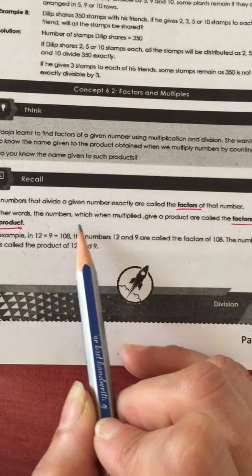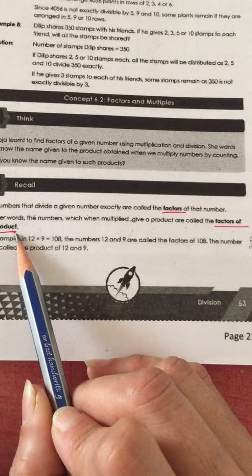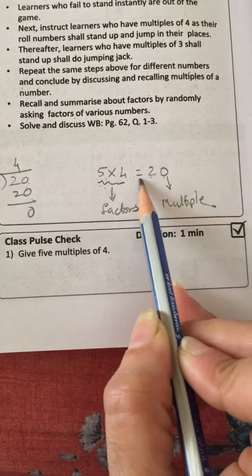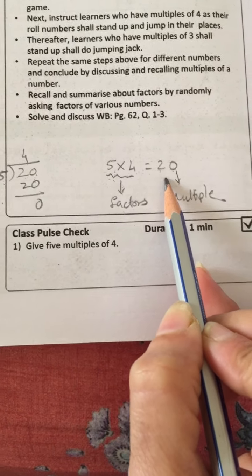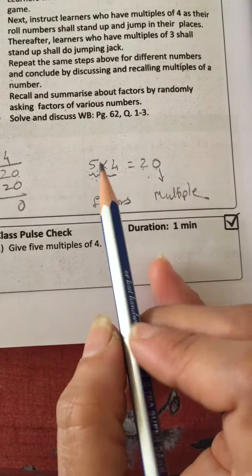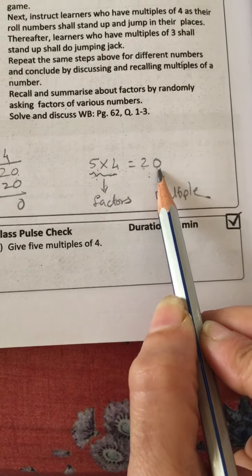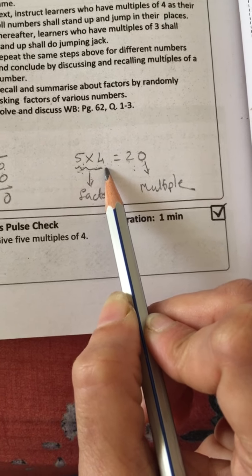In other words, the numbers which when multiplied give a product are called the factors of the product. Now, 5 into 4 is equal to 20. So, 5 and 4 are the factors of 20. That means any numbers which we multiply to get a product are called the factors of that product.